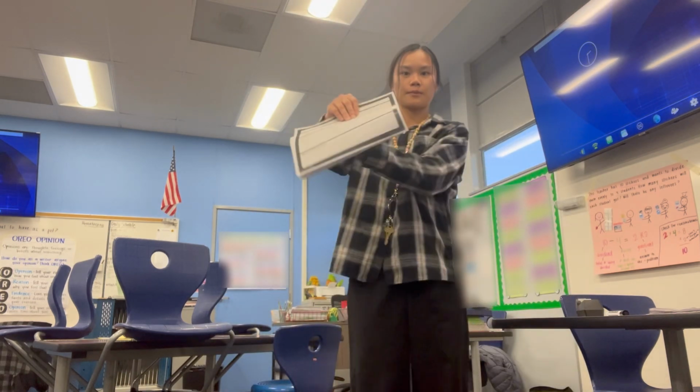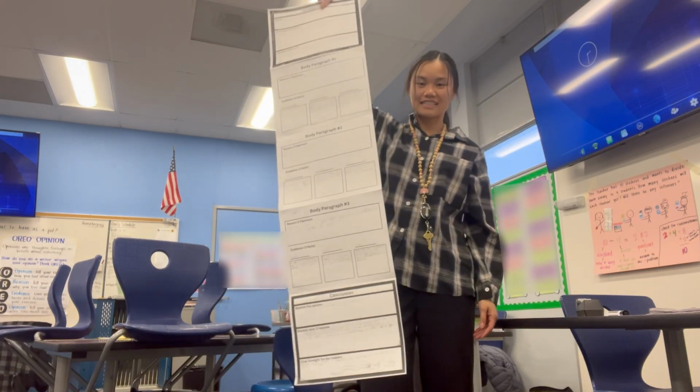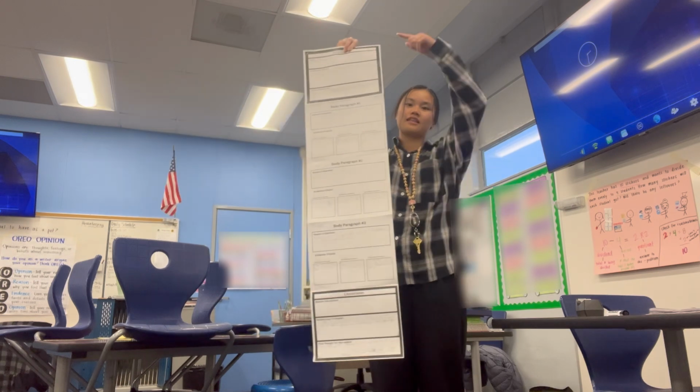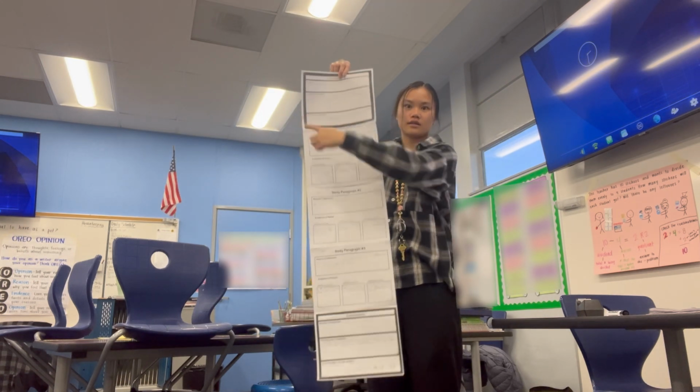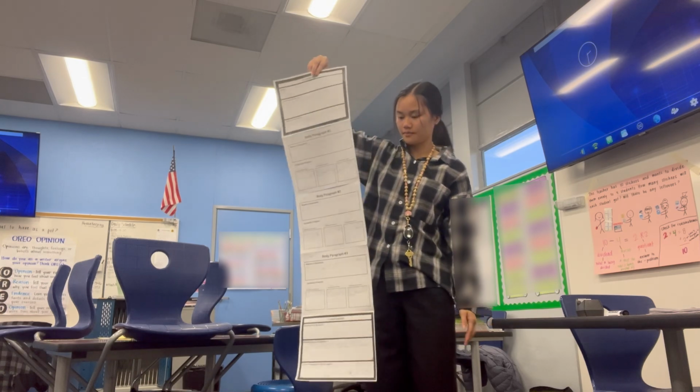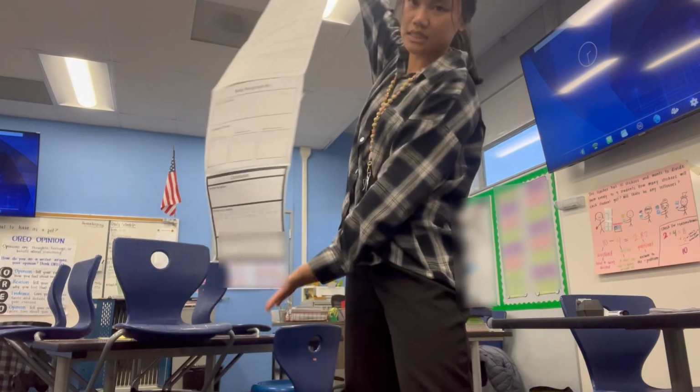The lesson for conclusions was okay. The only thing that was bad was that some of the students just weren't working, which is not new in my class, but this is how everything turned out. Since it's Oreo opinion writing, the idea or the vision was that it would look like an Oreo by the end of it. See the little crust and then stuffing and the last piece of crust.